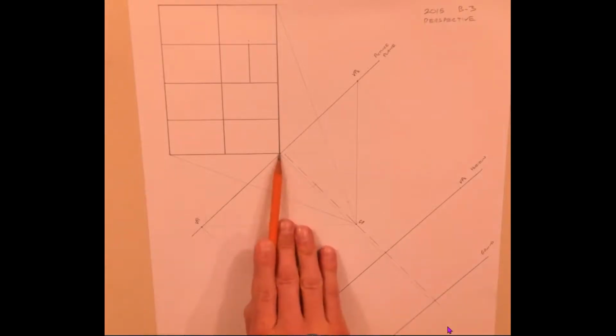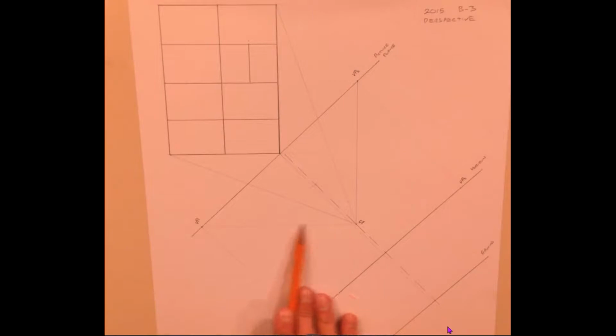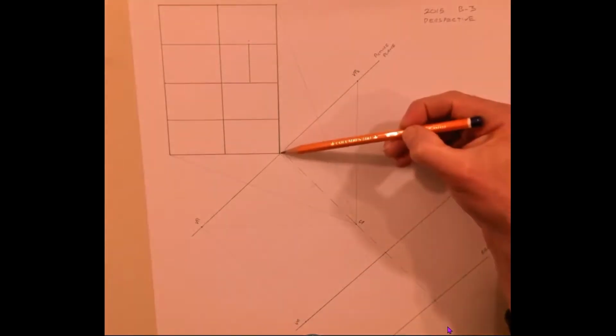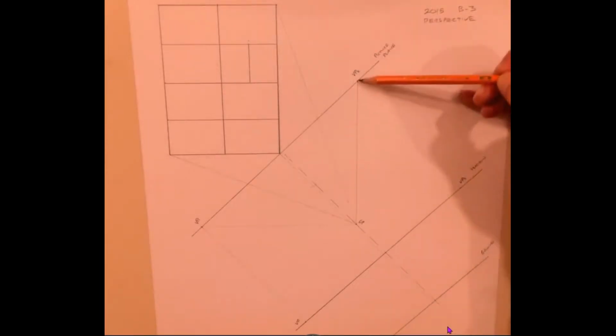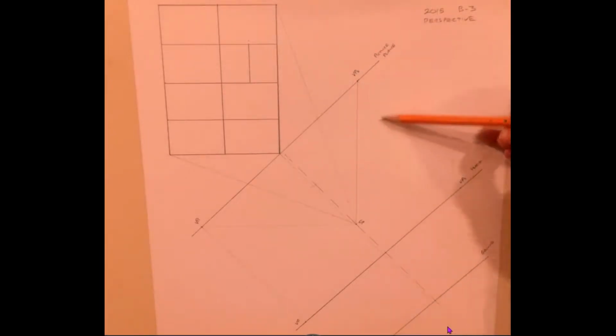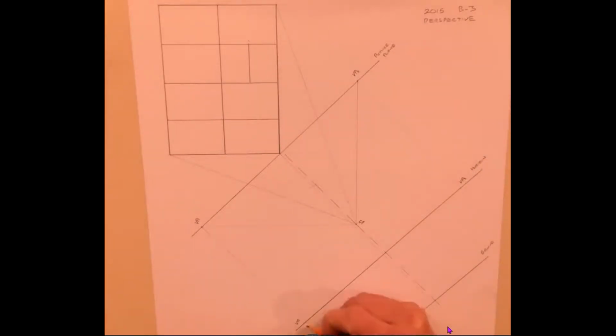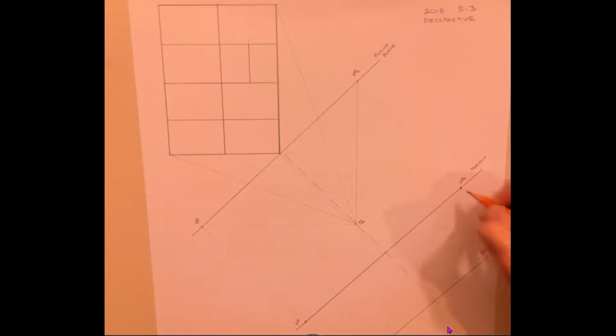Our vanishing points: parallel to one side, vanishing point 1, brought to the perspective view. Our other side, which is horizontal lines, take our parallel line to get vanishing point 2, bring it to our perspective view. So both are sitting on the horizon. So there are my two vanishing points. That is the setup for the question.